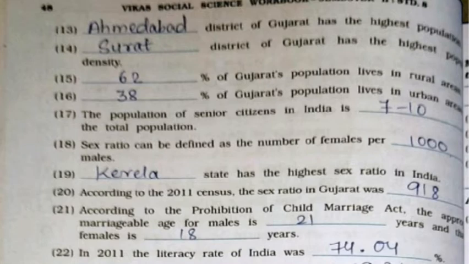20. According to the 2011 census, the sex ratio in Gujarat was 918. 21. According to the Prohibition of Child Marriage Act, the appropriate marriageable age for males is 21 years and that for females is 18 years.